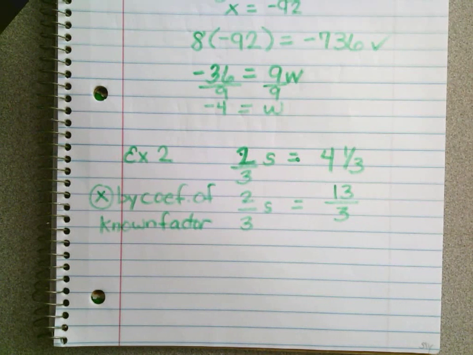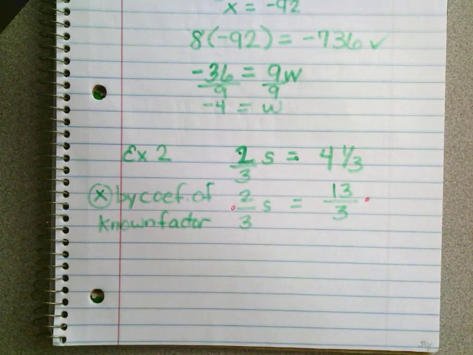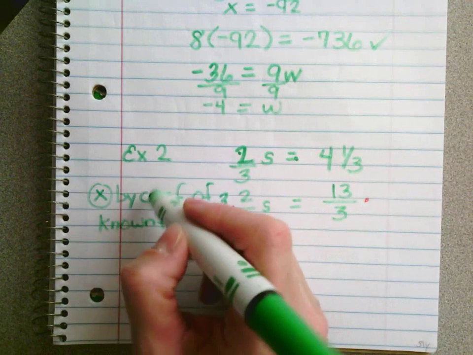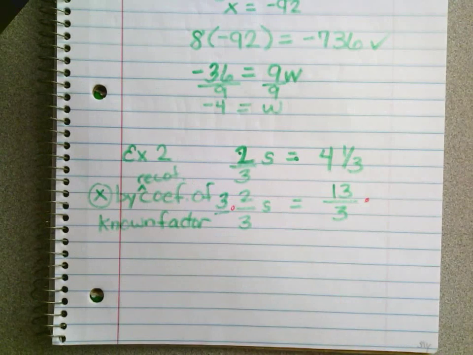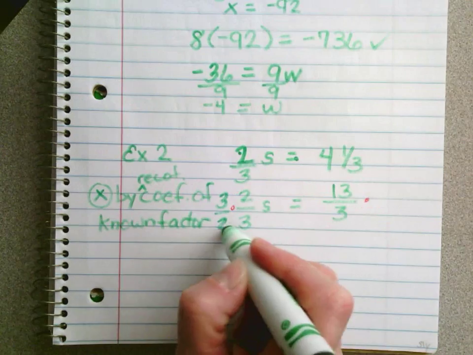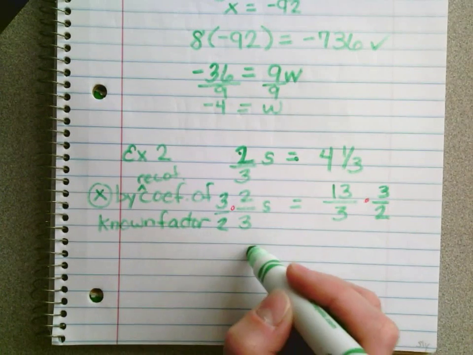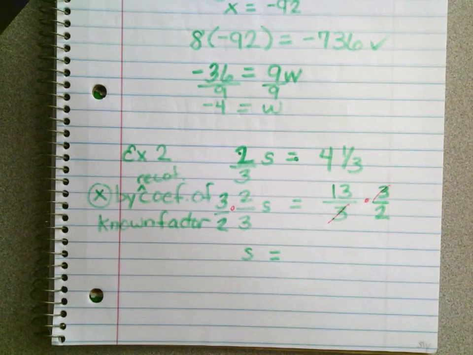We can't divide by 2/3 because it's a fraction, so we're going to multiply by the reciprocal of the coefficient, which is 3/2. This gives us a 1, and this cancels out our 3's. 13/2 is going to be your end result.